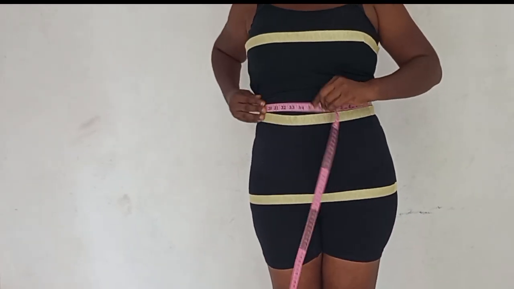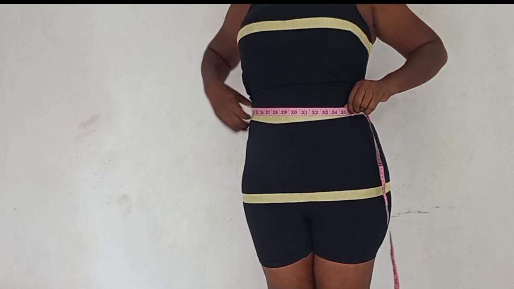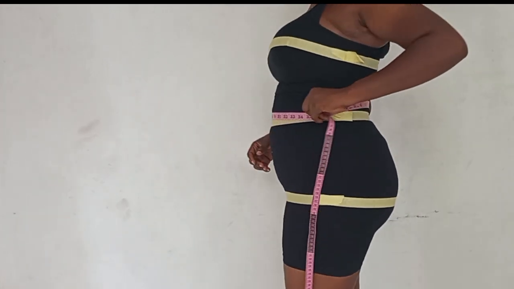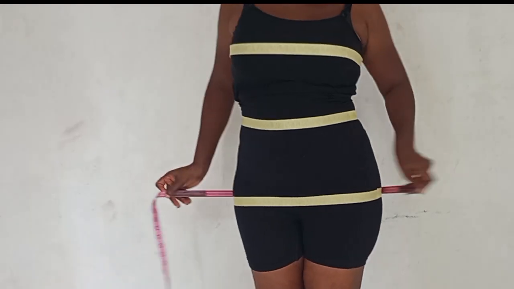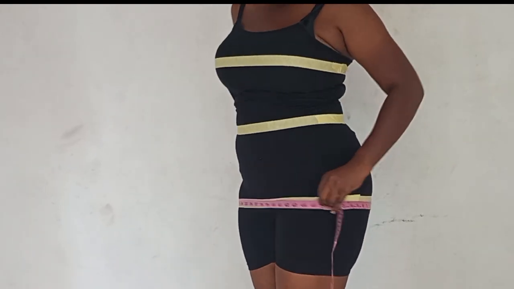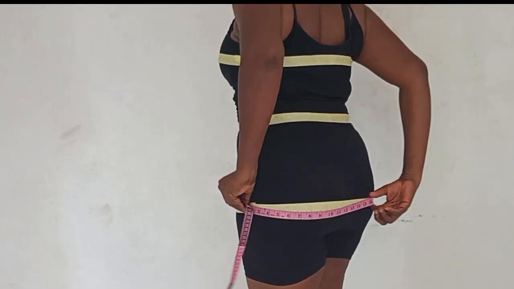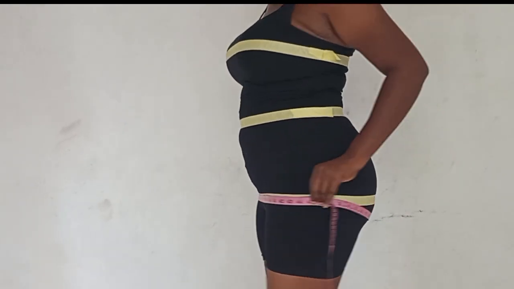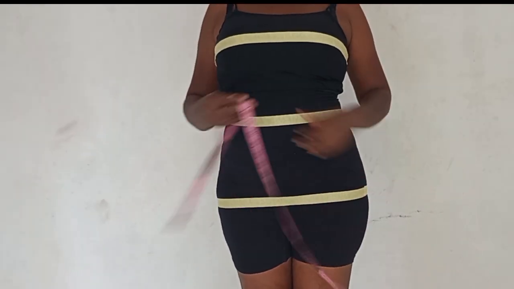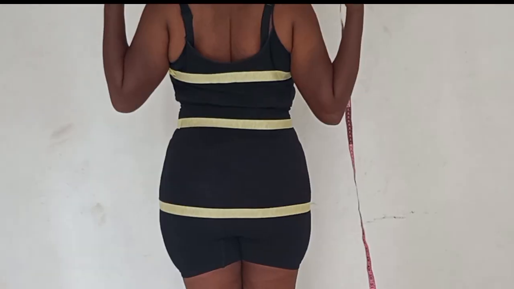Then to measure your waist circumference, you make sure the tape goes around the waist in the place that cinches naturally, and you take note of the measurement that is there. Then you do the same thing for your hip circumference. You put the measuring tape, making sure the tape is at the peak of the bum at the back, the highest point at the back. That's where you take your hip circumference, and you take note of the measurement that is there.